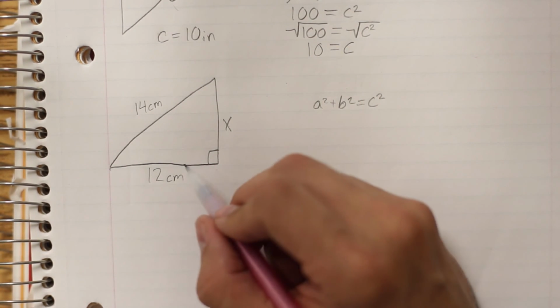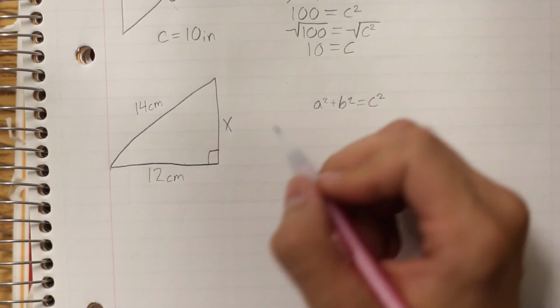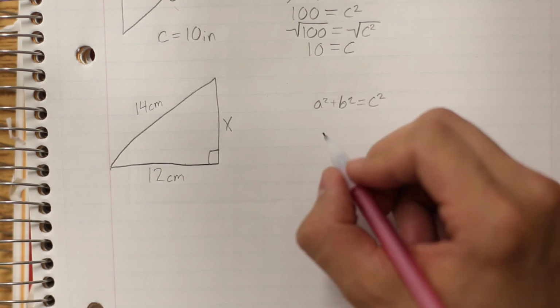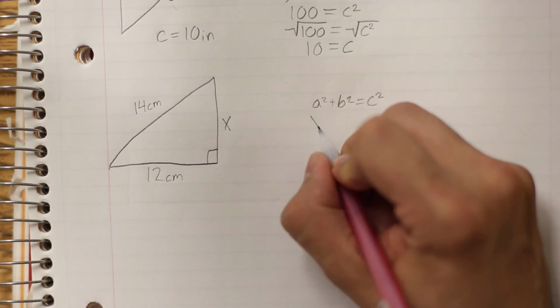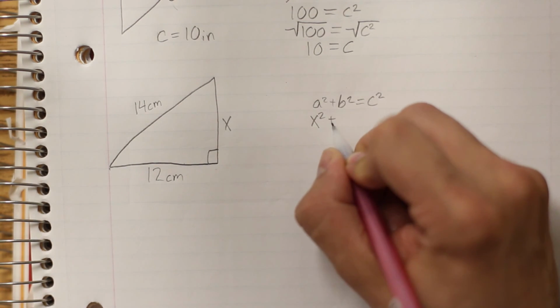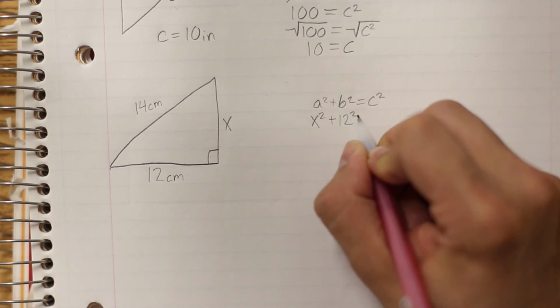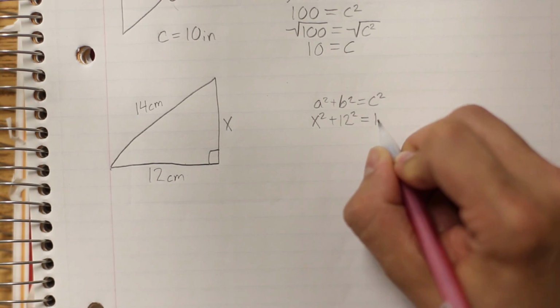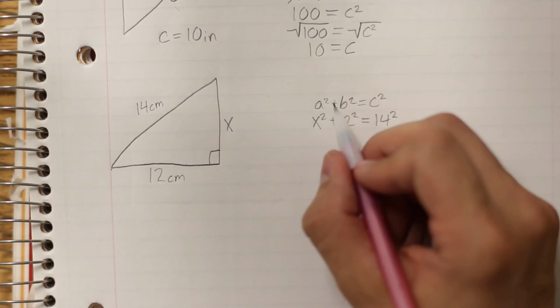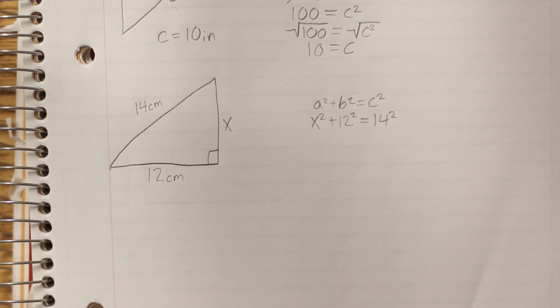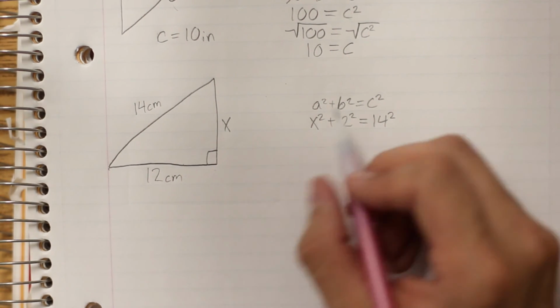I have 2 legs right here. One's x, one's 12. Let's plug them into our a's and b's. So I don't know what this guy is, so I'll put him right there. He's just x squared plus 12 squared is equal to 14 squared. The 14 comes from the hypotenuse, and that's what our c is. Remember it. All right, let's square them now.